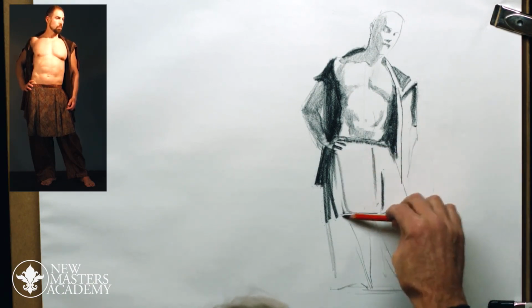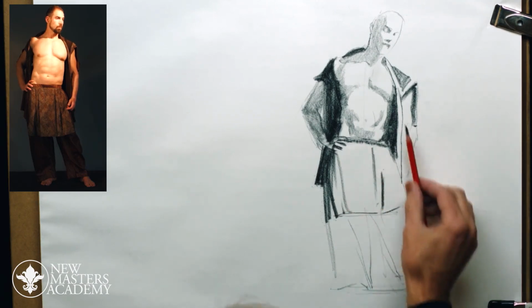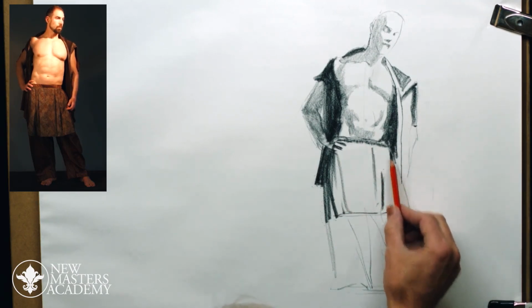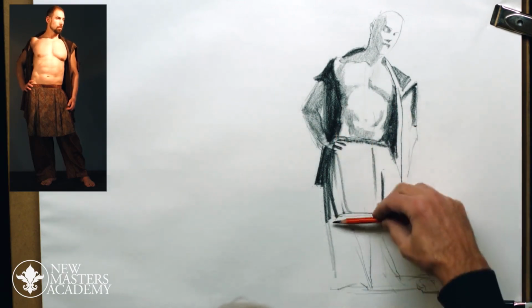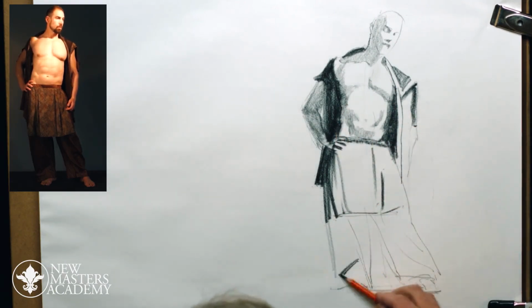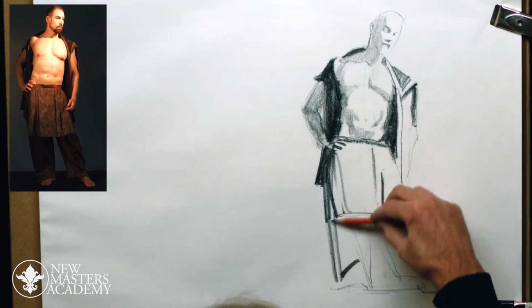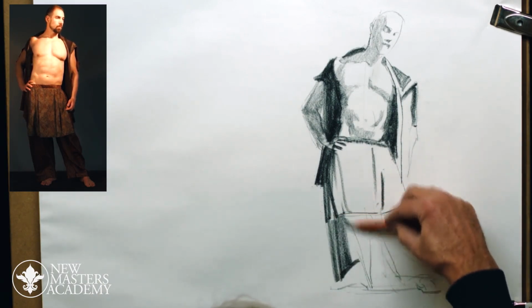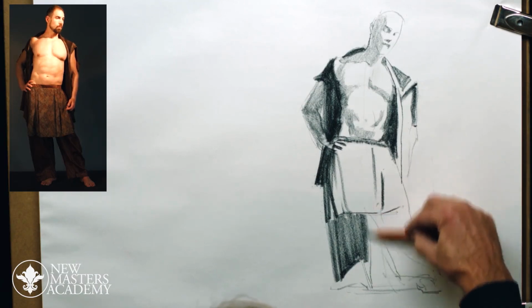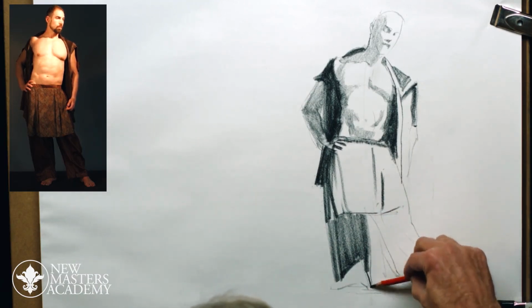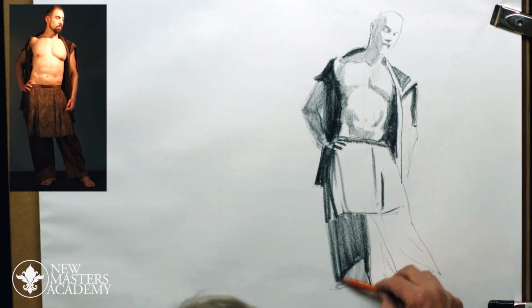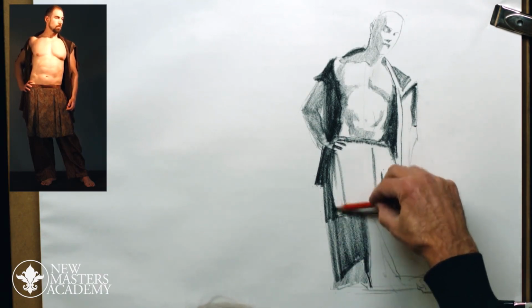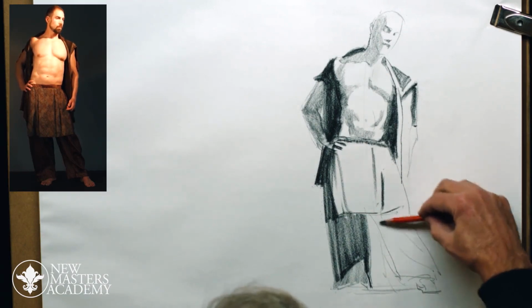Okay. Again, I'm looking for patterns. I want to look for patterns that are going to be talking about the shadow shapes in here, maybe I'm going to make these all dark in here, and this a little bit lighter, just so I can read those things.